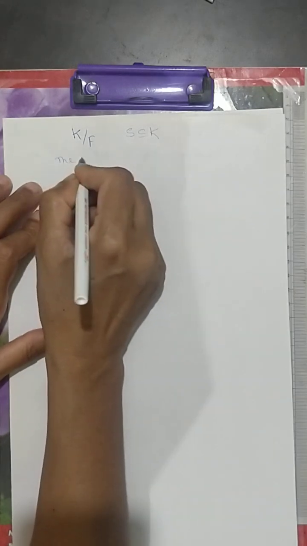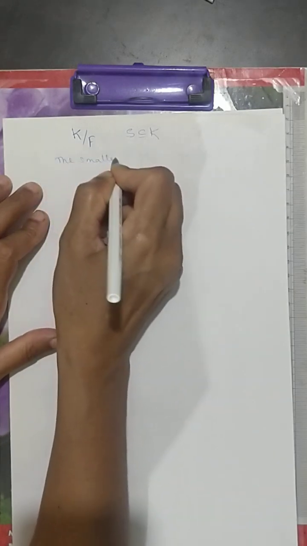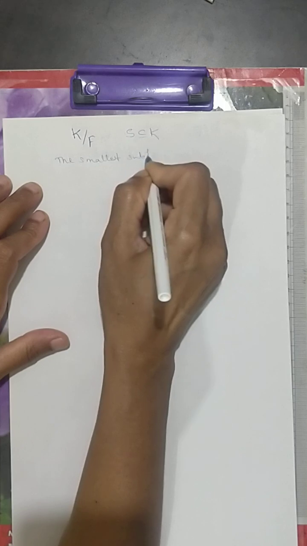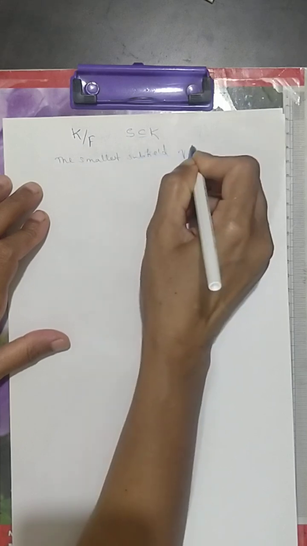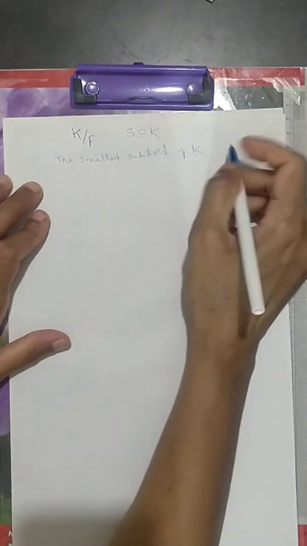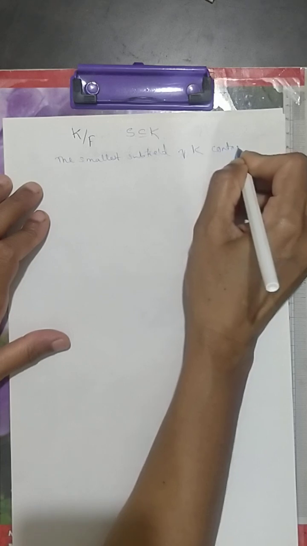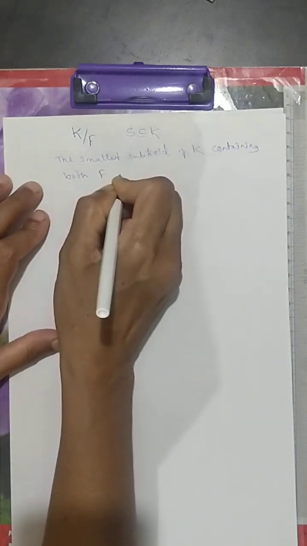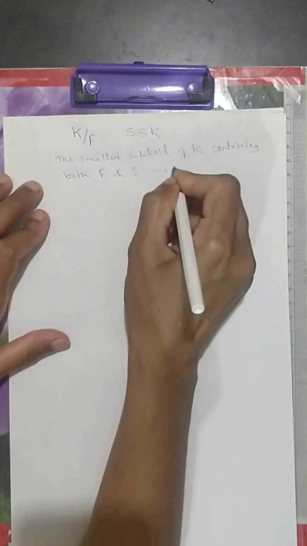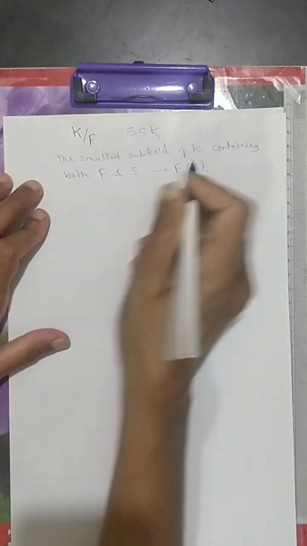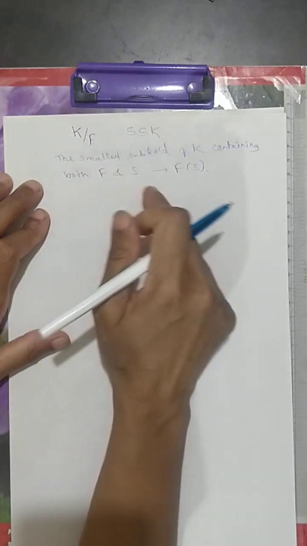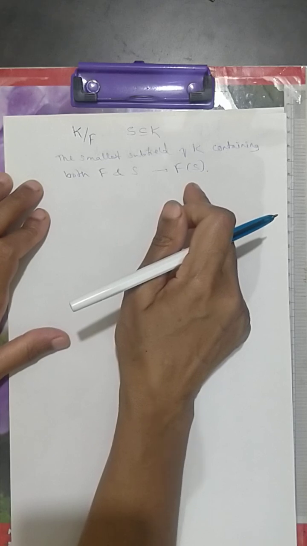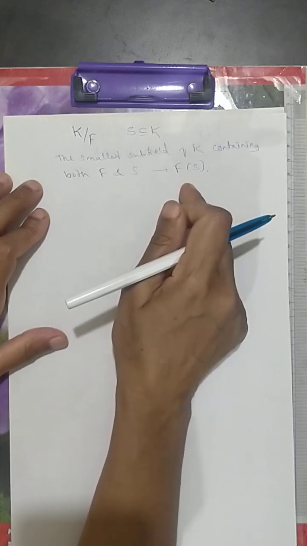The smallest subfield of K containing both F and S is denoted by F(S). Okay, the smallest subfield of K containing both F and S is denoted by F(S). Definitely such a field exists.